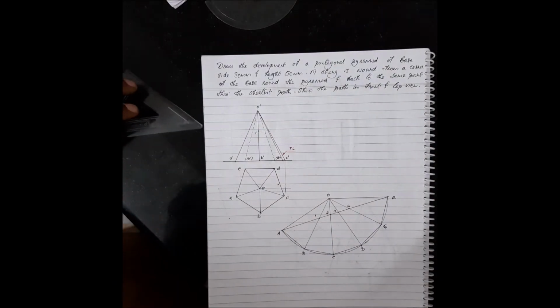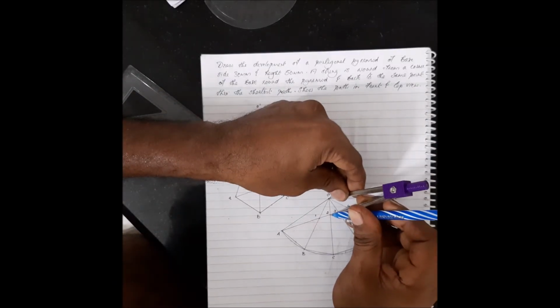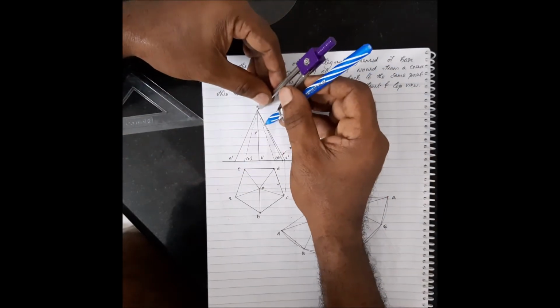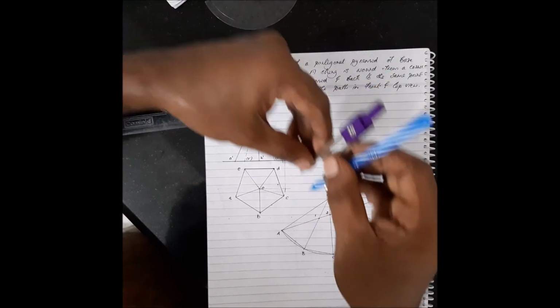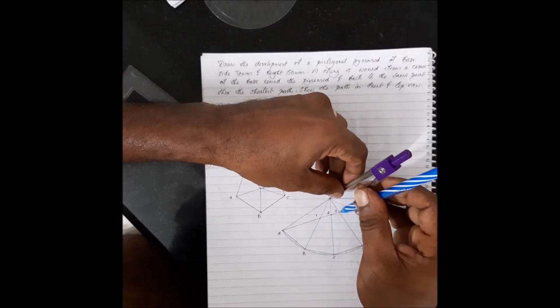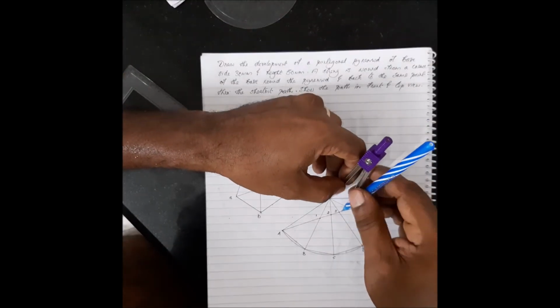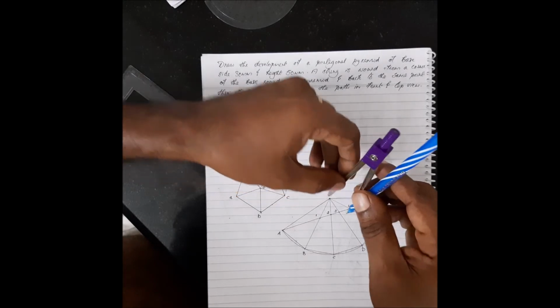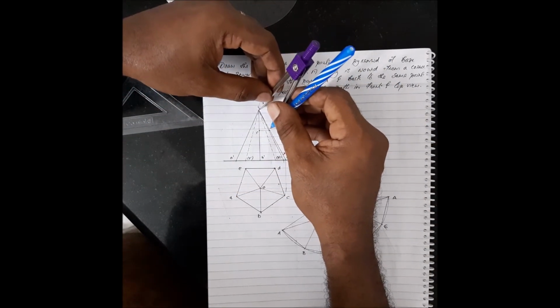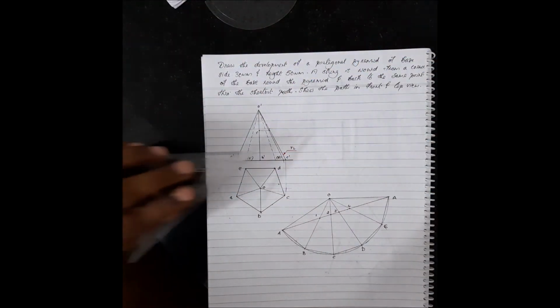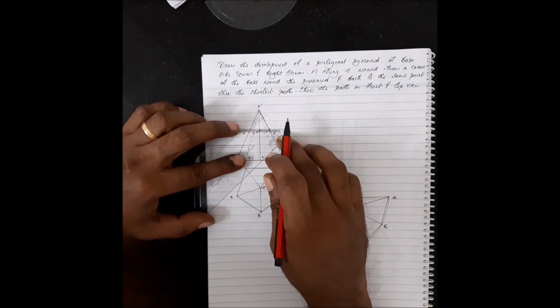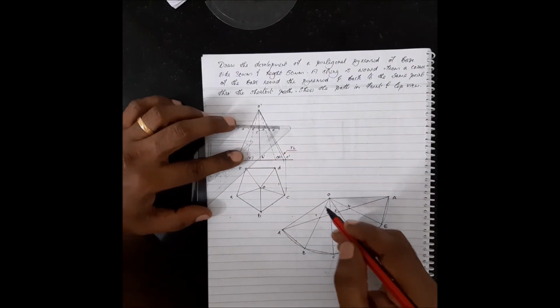Now how do you find out 2, 3, and 4? The same way. Take 2, offset in the true length line. Take 3, offset in the true length line. There is not much difference in 2 and 3. Take 4 also, offset in the true length line. And then you draw lines. So your 2 is, we'll start with 2.